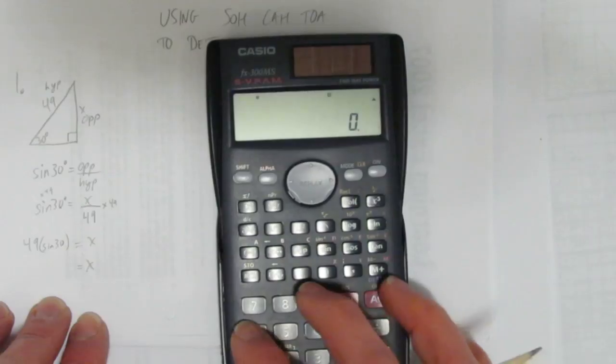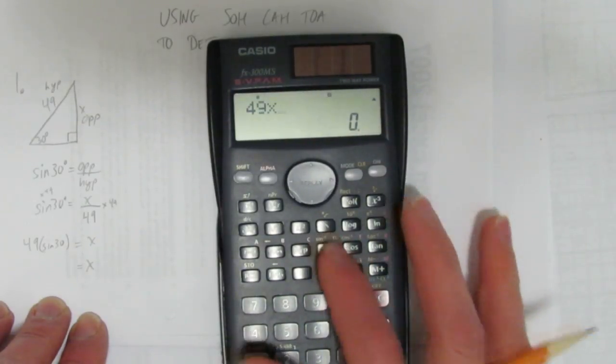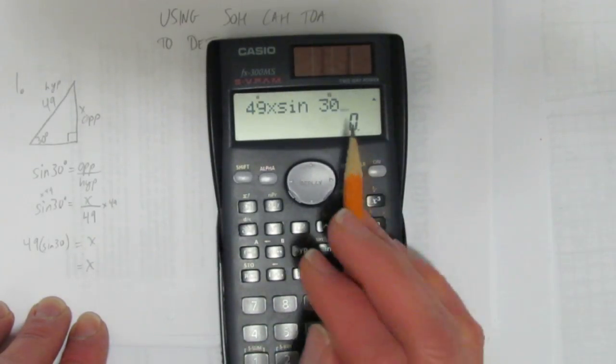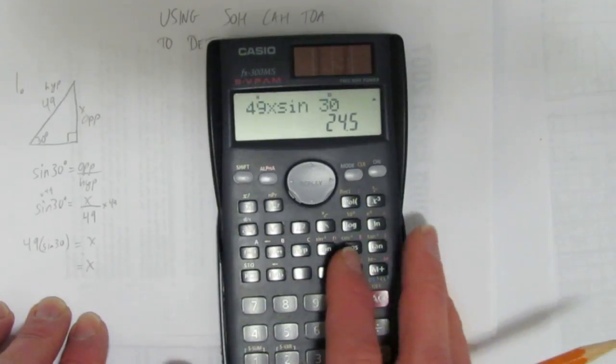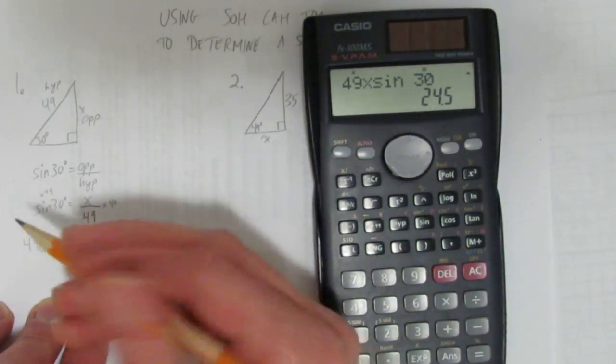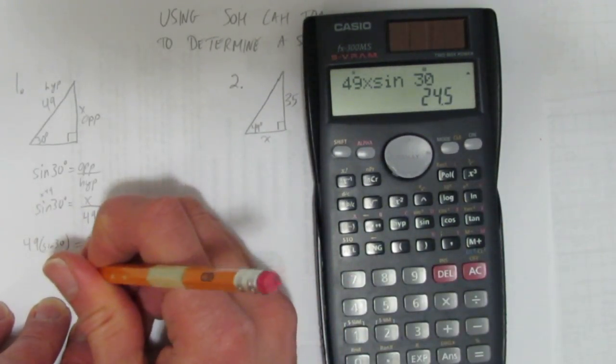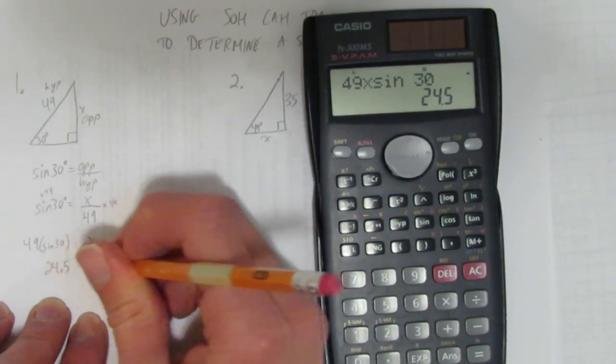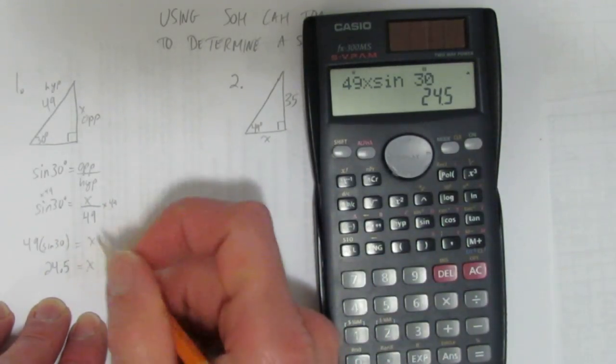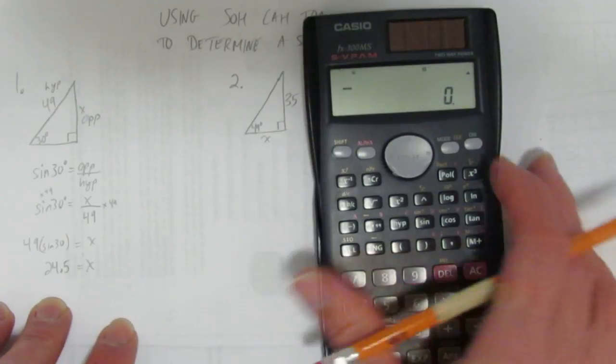So I'm going to do 49 times sine 30. Make sure my calculator's in degrees. Yep. And I get x is a nice even 24.5. As in, it's not a big long decimal, so I don't need a rounding dot. I've solved for x. Let's do another one.